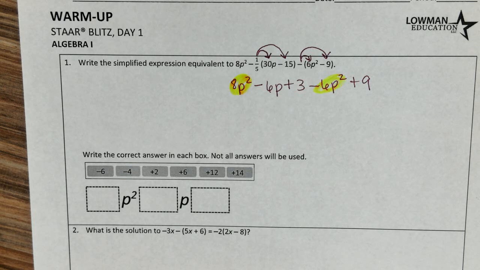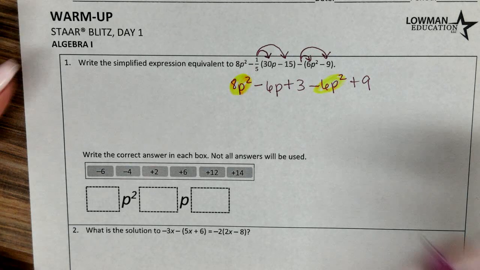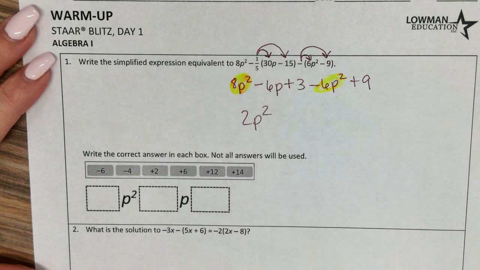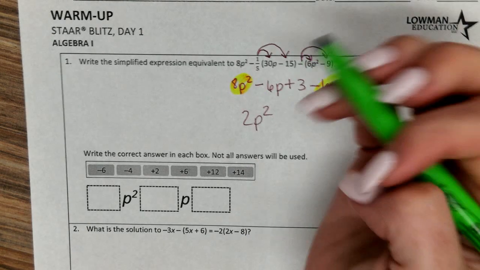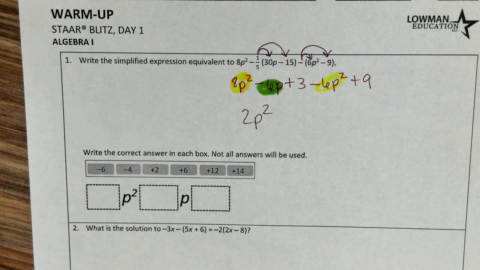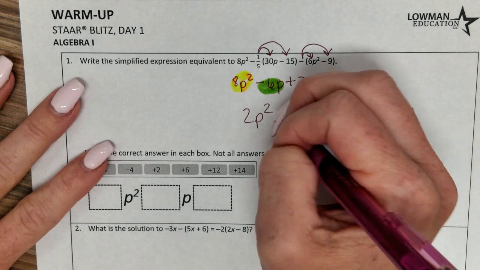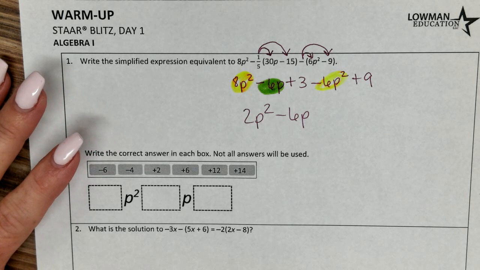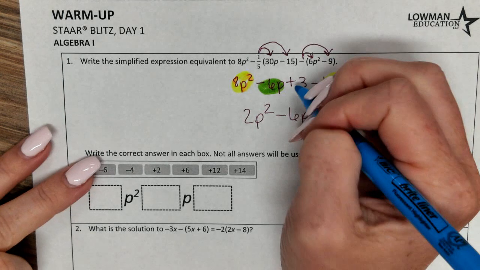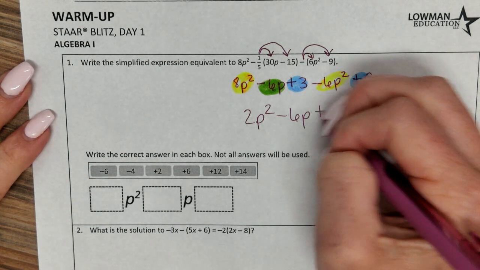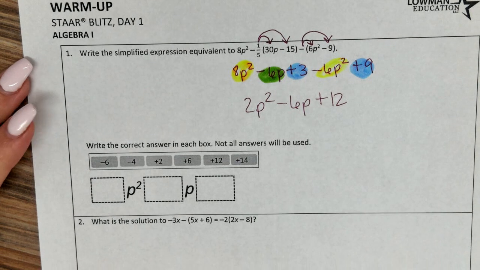I'm going to do 8 minus 6, which is, anybody? 2p squared. This negative 6p is all by itself. There's nothing to combine with it. So I just put it in a color and say, hey, I just got to bring it down. But I can combine the regular numbers with the regular numbers. So what is 3 plus 9? 12. And then this question would be a drag and drop.